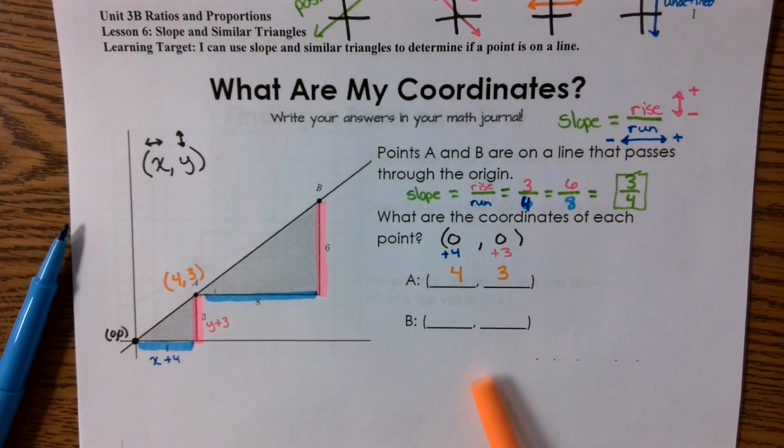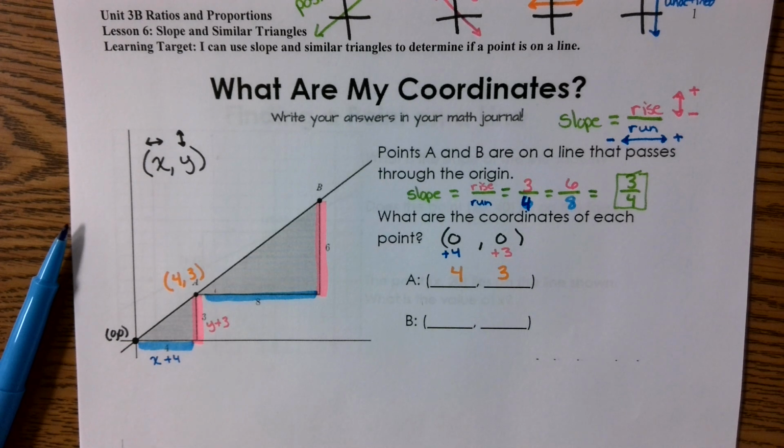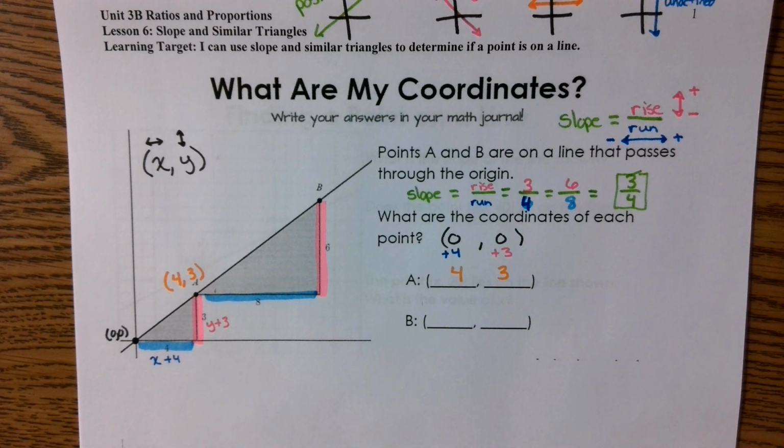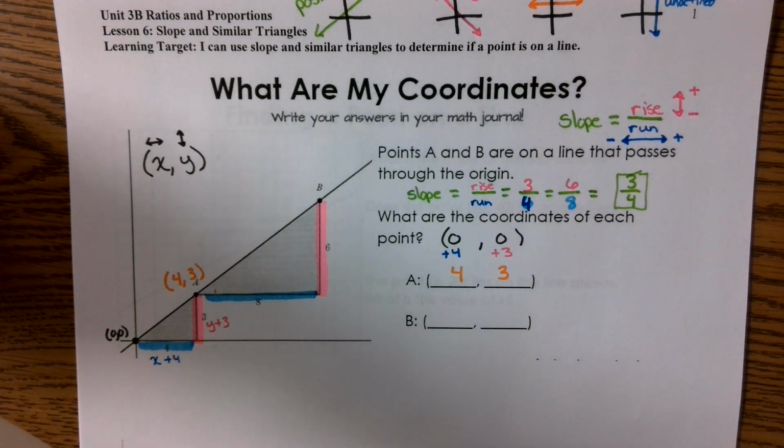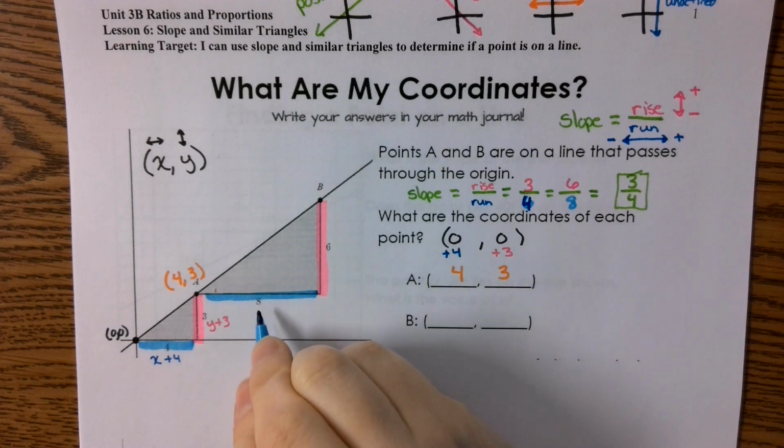I want you guys to figure out what is the value of point B. What are the coordinates for point B using that same method? All right, who can tell me what they got for point B? What is that going to be? Madison? 12, 9. Very good.